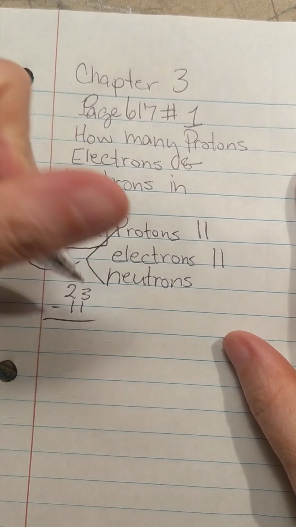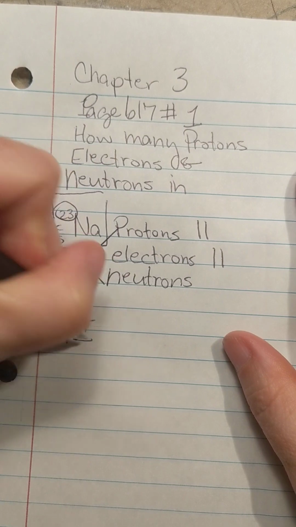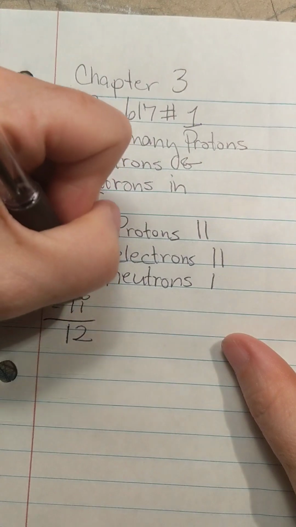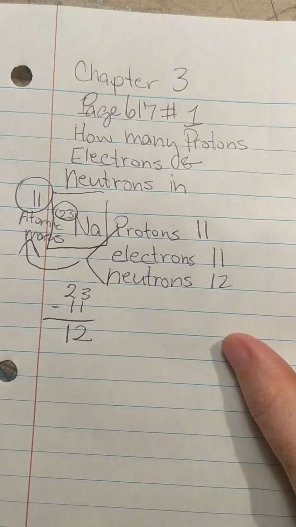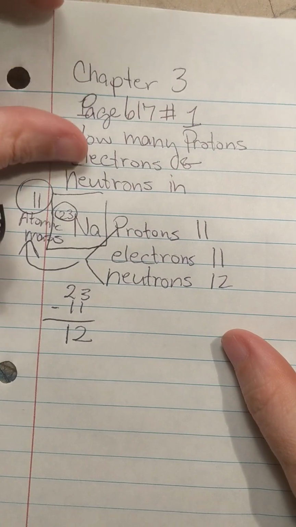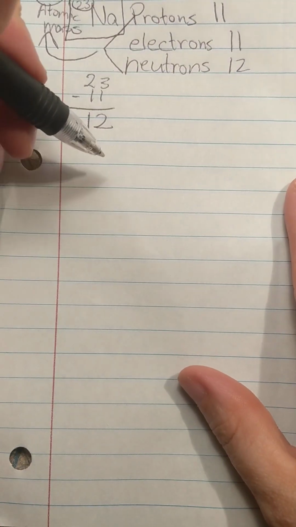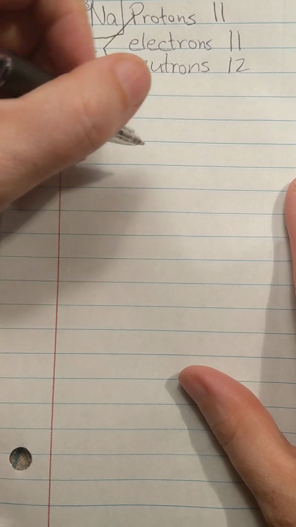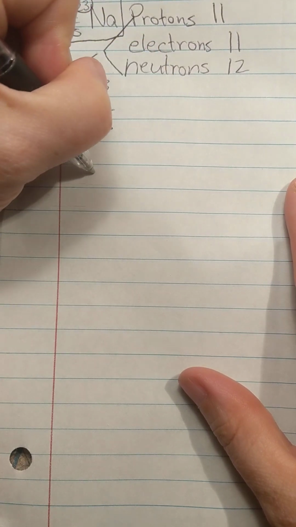It's a simple subtraction problem, and you end up with 12 neutrons. All right, so you got 11 protons, 11 electrons, 12 neutrons. Easy peasy.